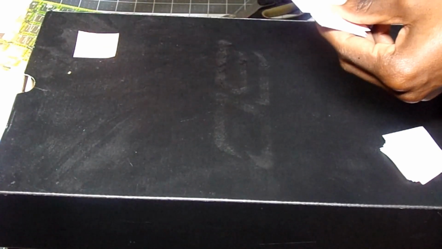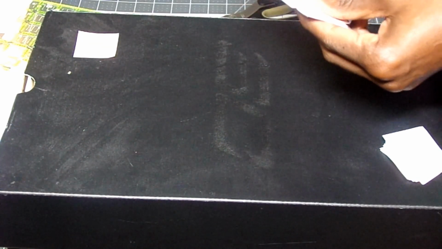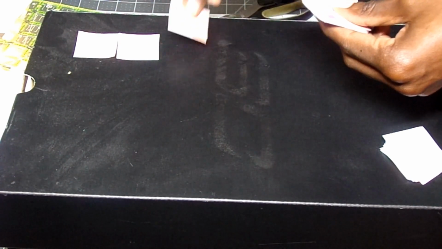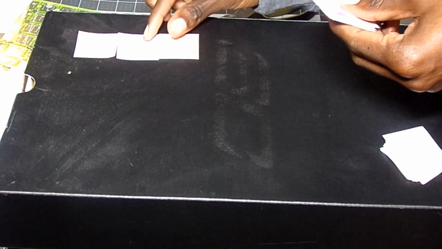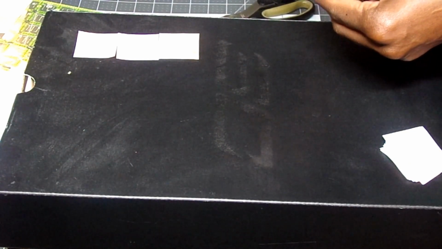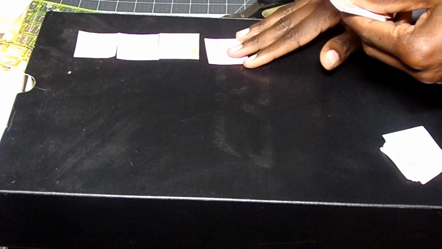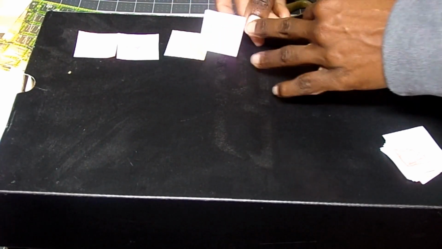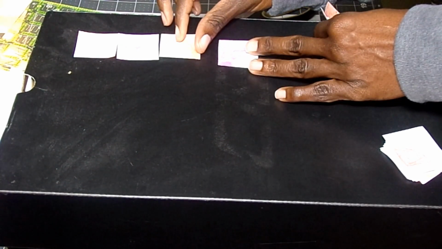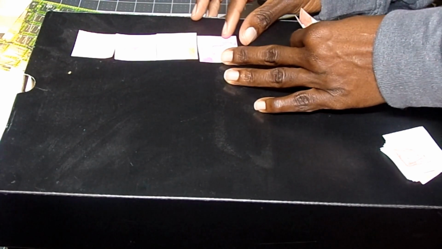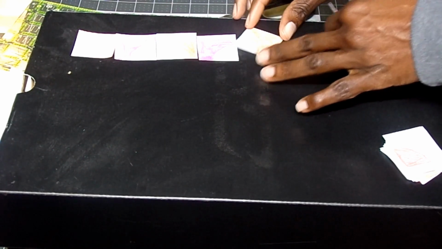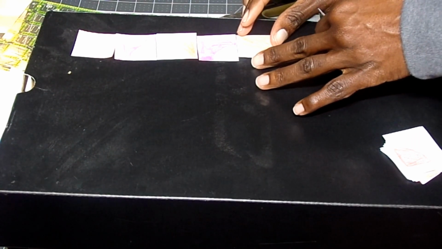I'm going to start with the one pointing out, and then the next 2 will be touching. And then the same thing, they'll be touching, but they're going to go the opposite way. Wait, no, they won't. Sorry. Same thing, with them touching. And I just have several different colors here to create a little variety.